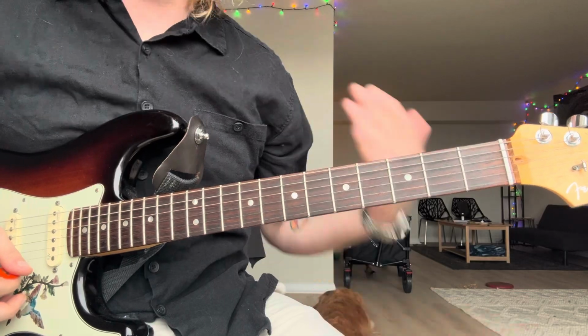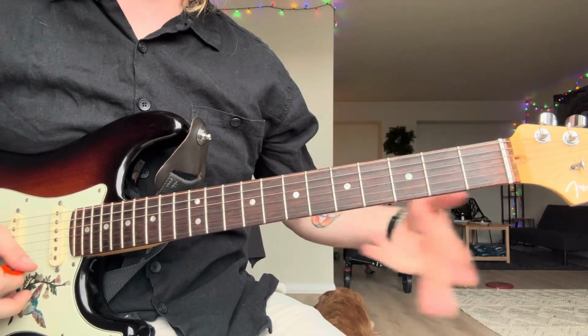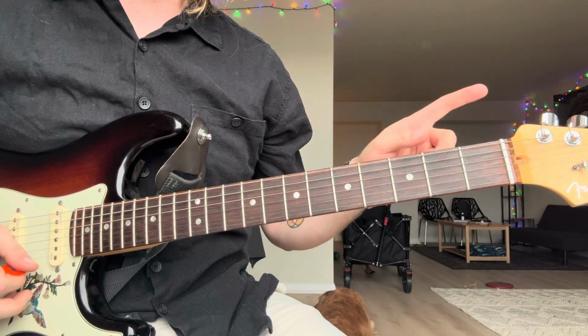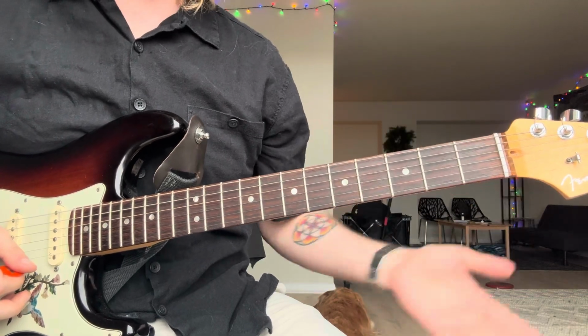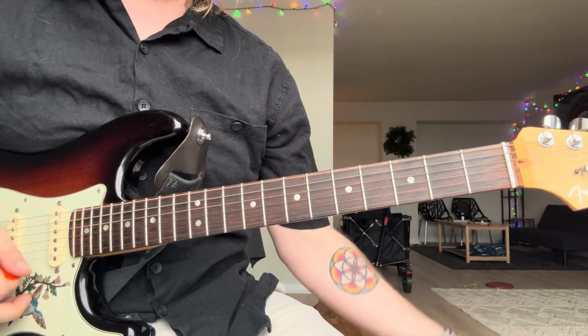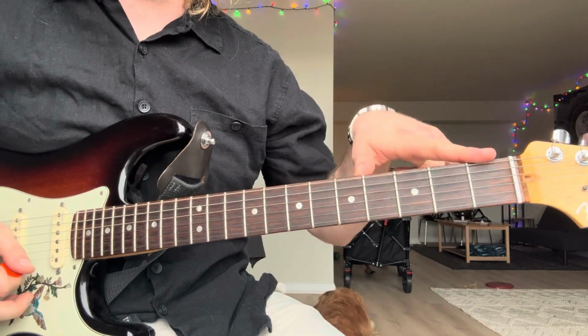The methods for finding notes on the fretboard that I've had the most success with in learning it and getting more comfortable with it are the octave triangle and diagonal octaves.